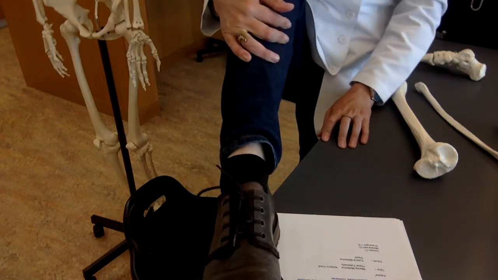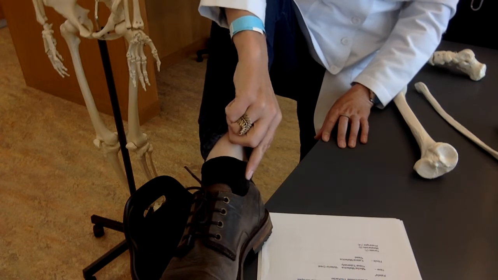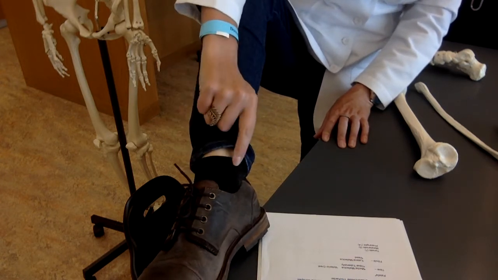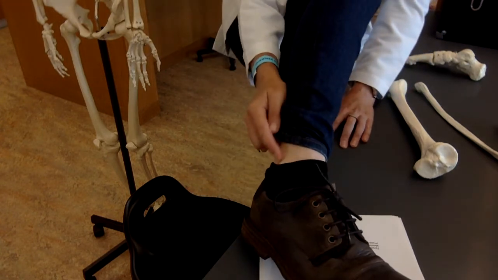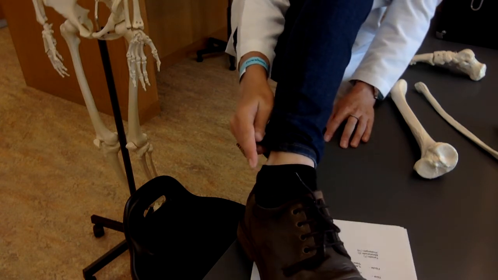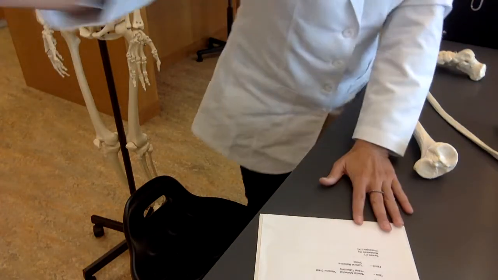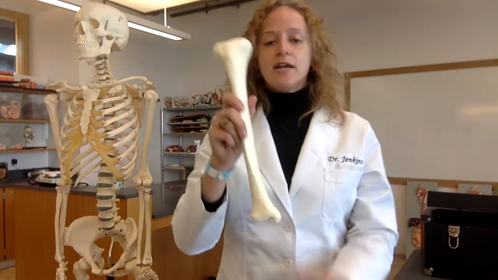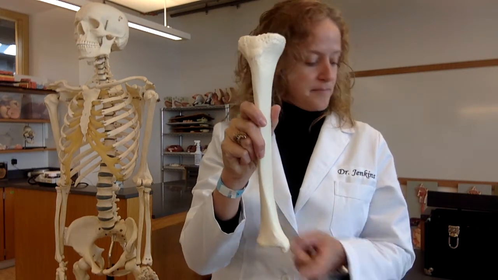There we go. If you look at my foot, there's a bump on the inside of your ankle, and that medial bump is called the medial malleolus of the tibia. There's also a lateral bump, and that is what we're going to find out to be the lateral malleolus of your fibula. We're getting nice and personal here. Why not? So the medial malleolus is the bump that comes down on the tibia.